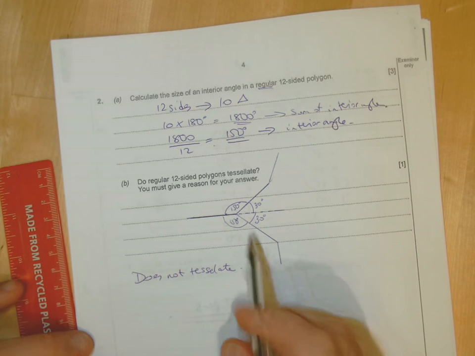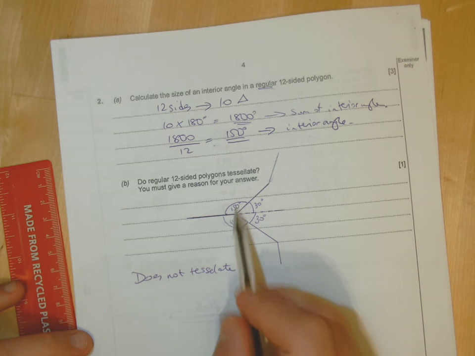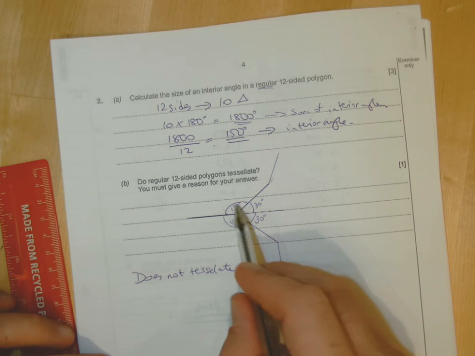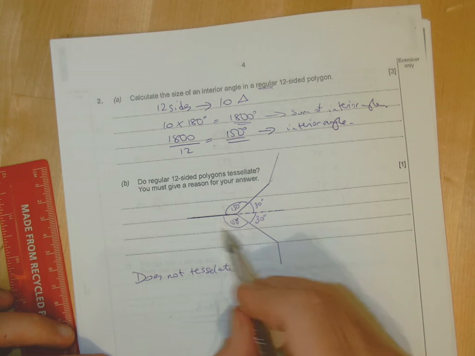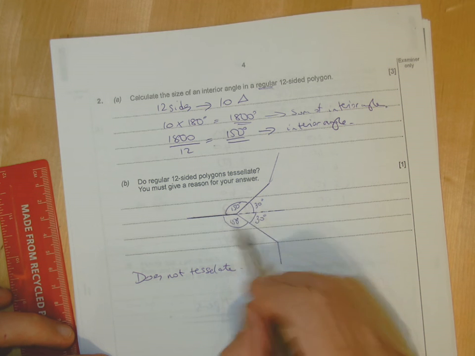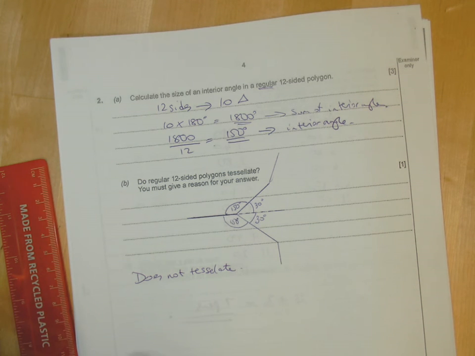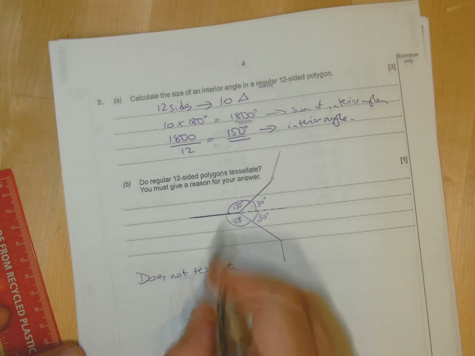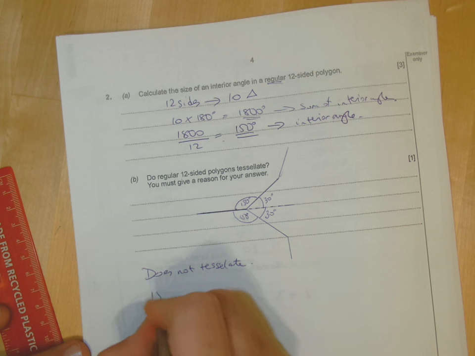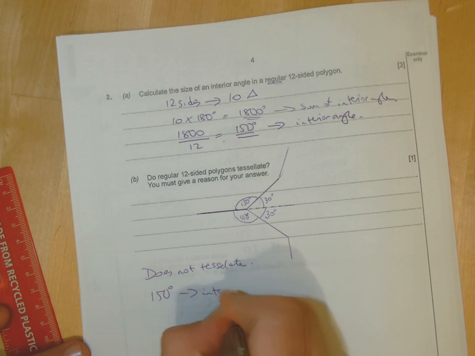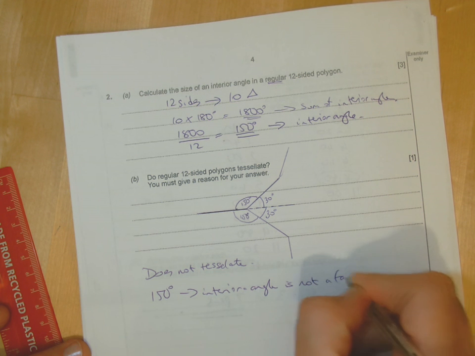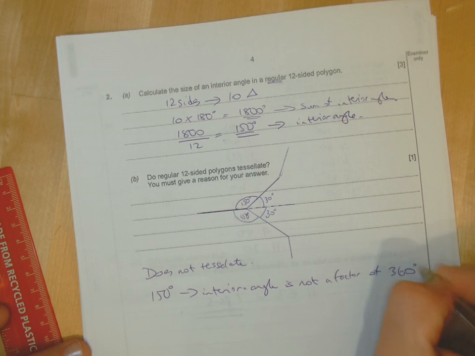The simple reason is that it's all to do with the interior angles. The interior angle is not a factor of 360 degrees. You've got 150 here and 150 here, and you want to be able to create a full circle there, 360 degrees. You're not going to be able to, because two lots of 150 is 300, leaving you only 60, so you can't fit another tile in there. So it doesn't tessellate. In terms of giving a reason, you just need to say the interior angle, 150 degrees, is not a factor of 360 degrees.